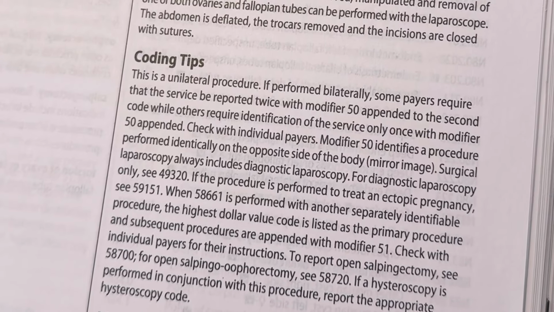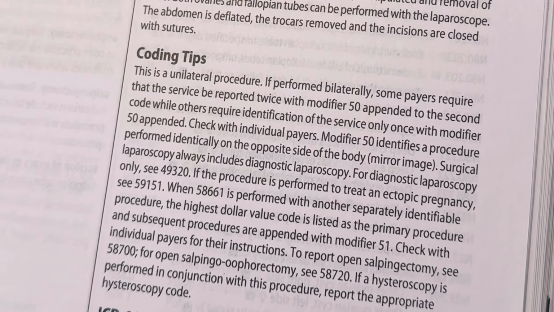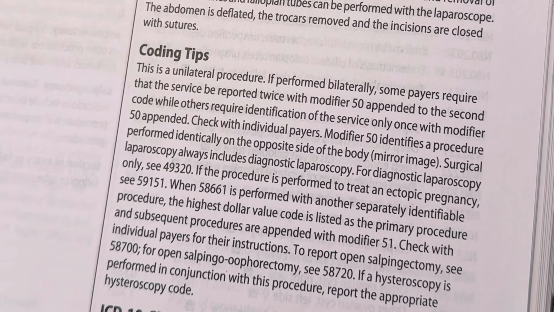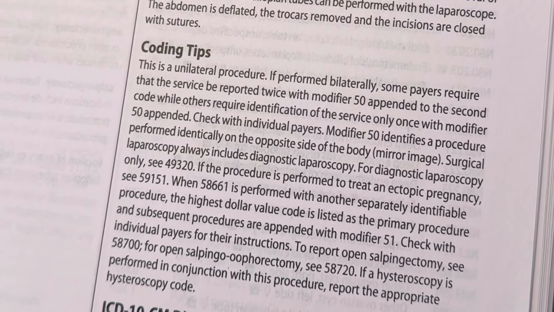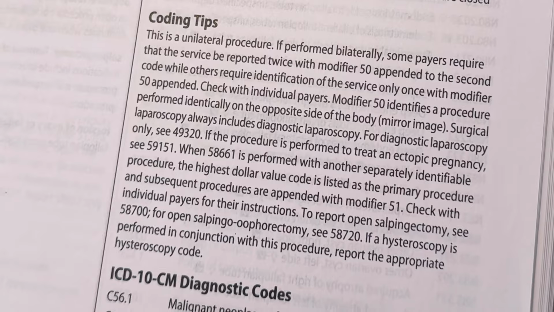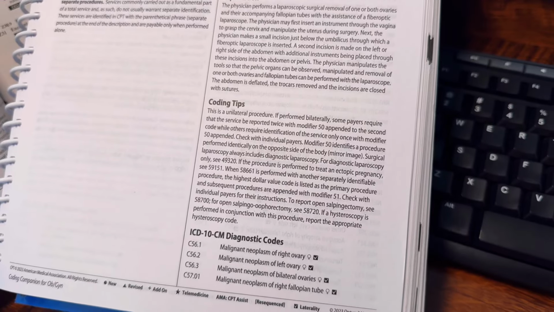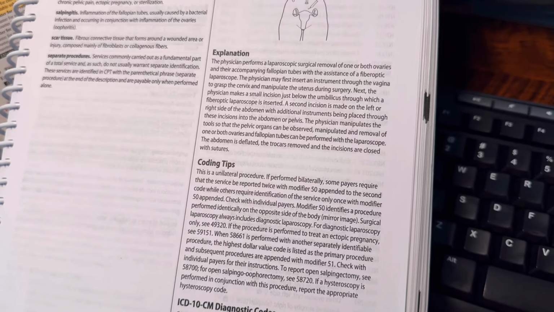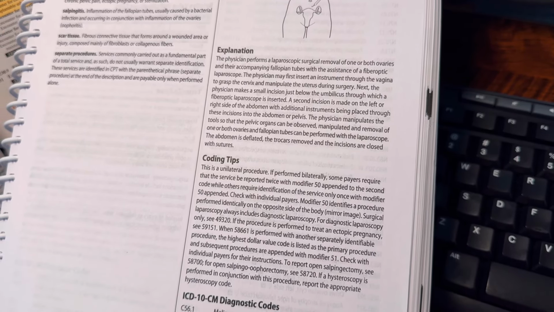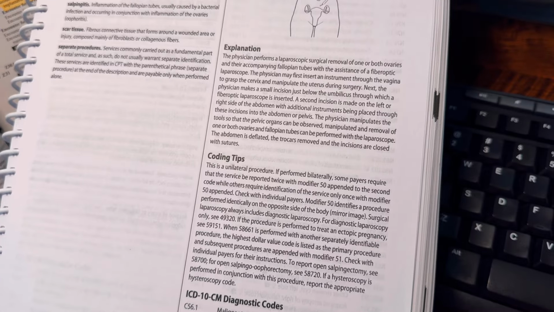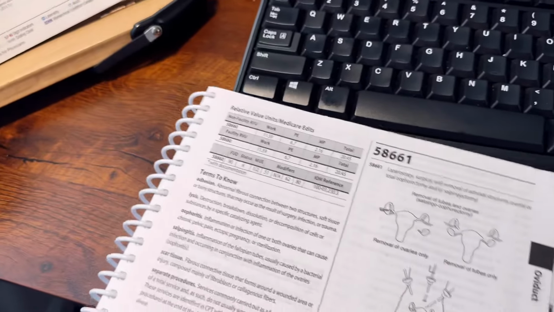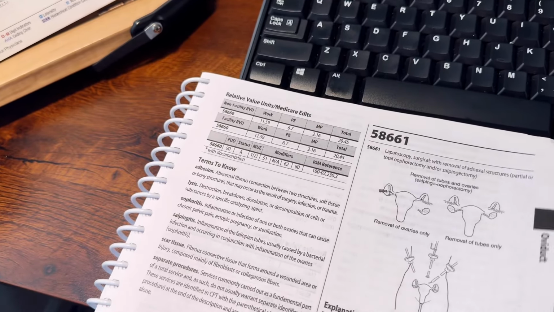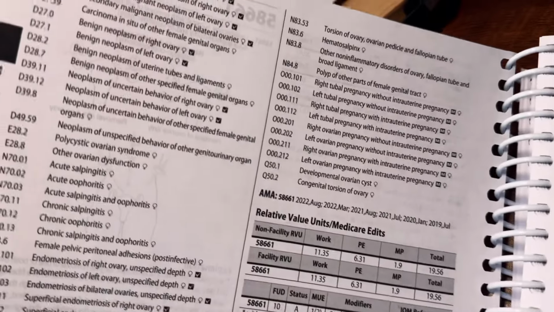And you see here, this coding tip, it says some pairs require that the service be reported twice with modifier 50 appended to the second code, while others require identification of the service only once with modifier 50 appended. So that is so true, because the payer that I'm billing to actually wants you to bill 58661 twice with modifier 50 on both lines. So you just have to make sure you pay attention to your payer policies.